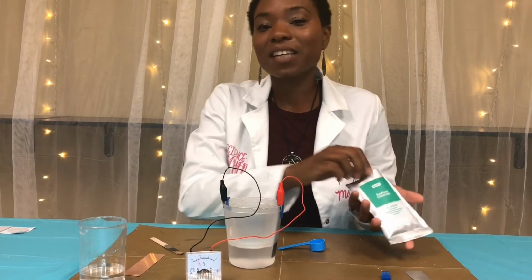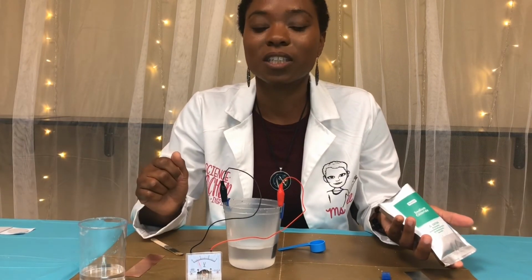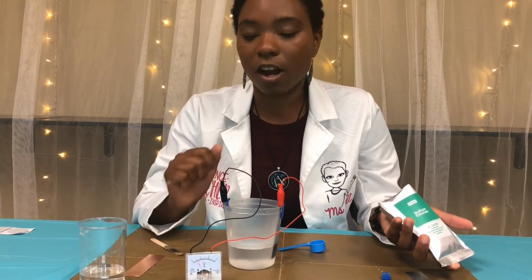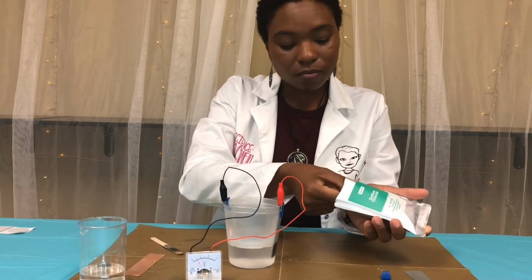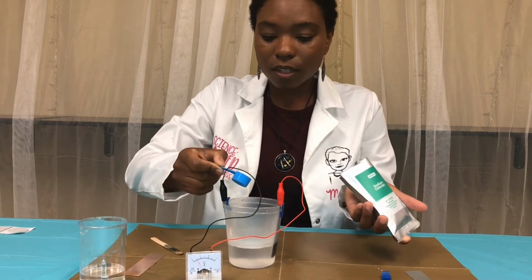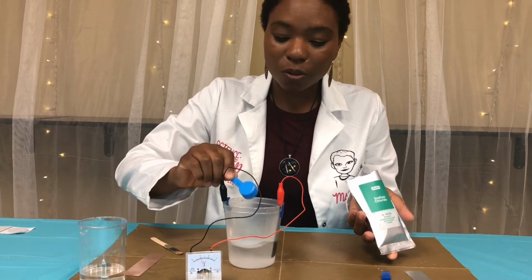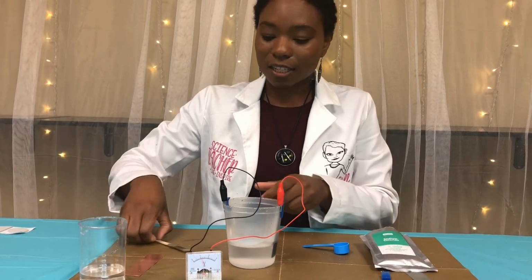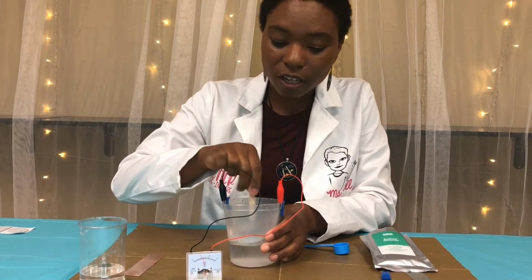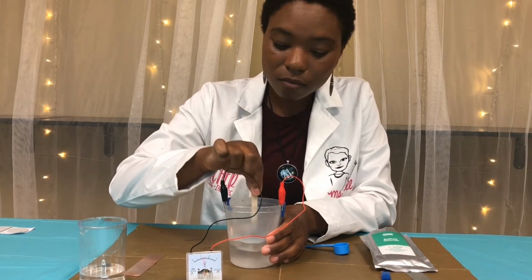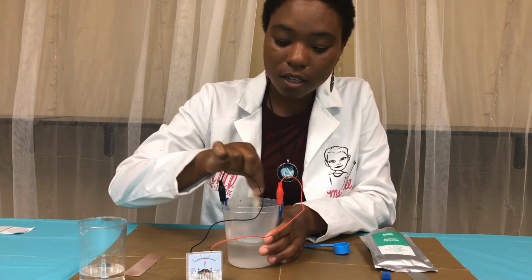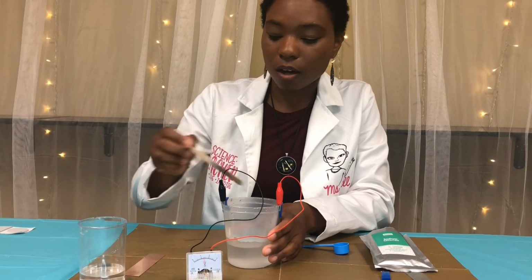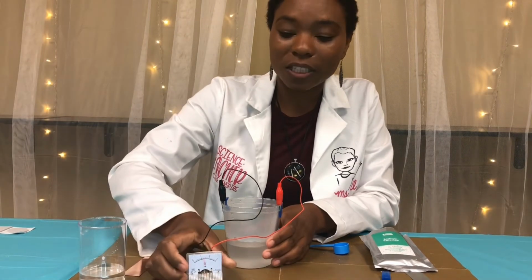Next, let's see if we can increase the voltage difference between our carbon and our magnesium by adding some sodium chloride. I'm going to add a scoop of sodium chloride. Use my stirrer to stir it very carefully. I want to make sure that the sodium chloride is somewhat dissolved in the water. And now I'm going to check my voltmeter.